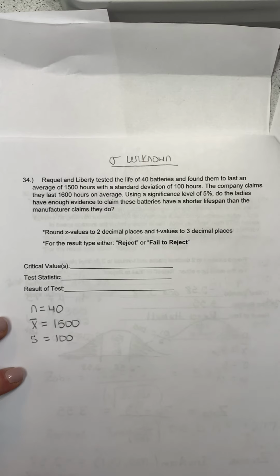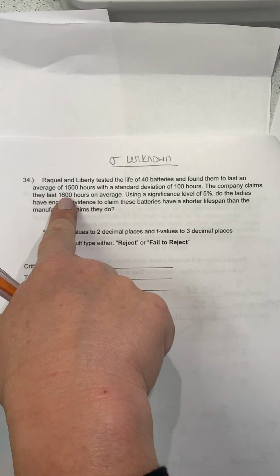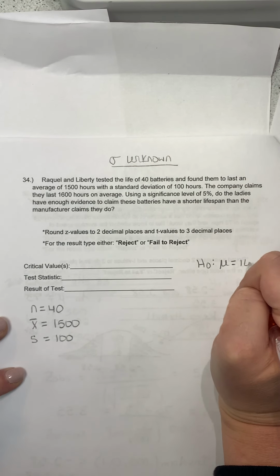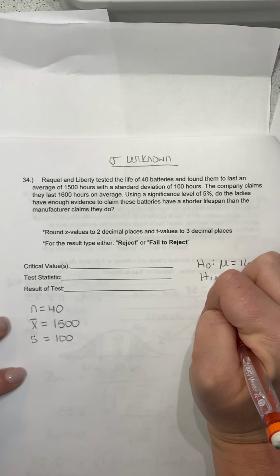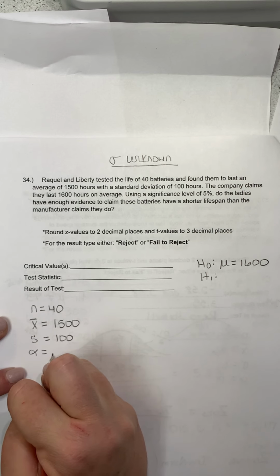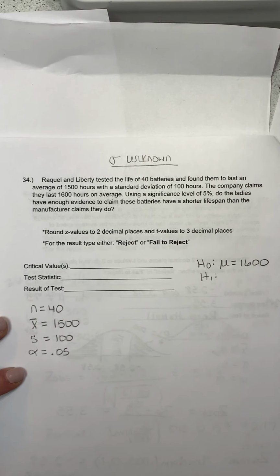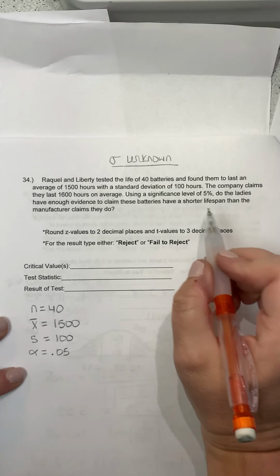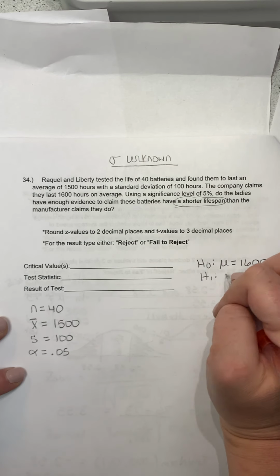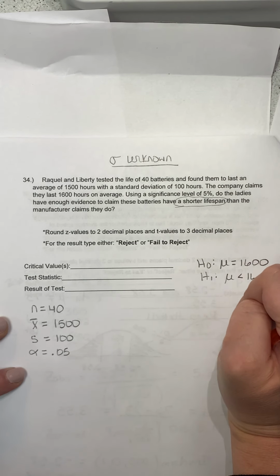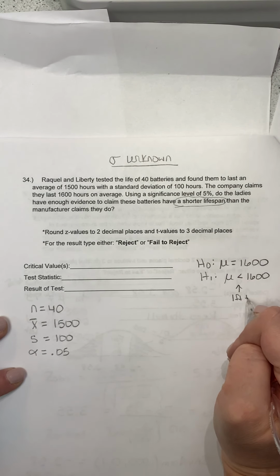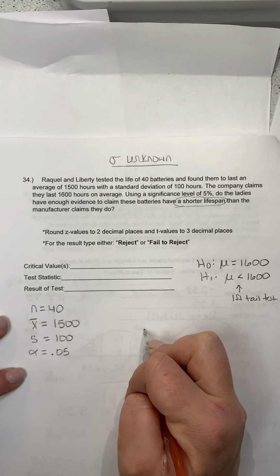The company claims they last 1,600 hours on average. That's our null. Using a significance level of 5%, that's our alpha divided by 100. Do the ladies have enough evidence to claim these batteries have a shorter lifespan than the manufacturer claims they do? Well, shorter would be less than. That's our test. We have a left tail test.